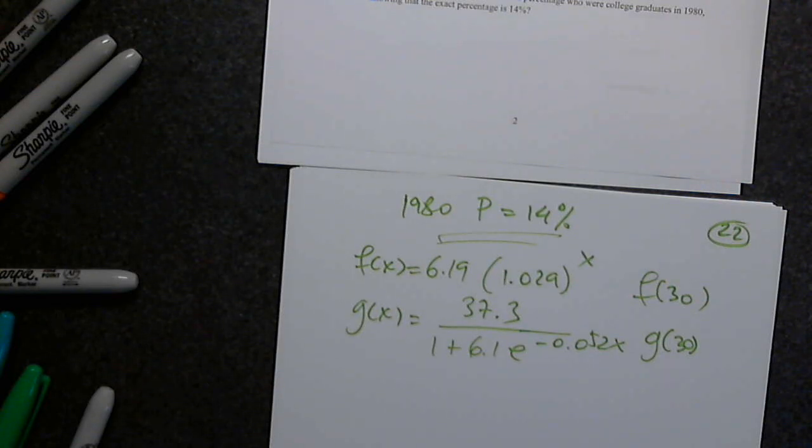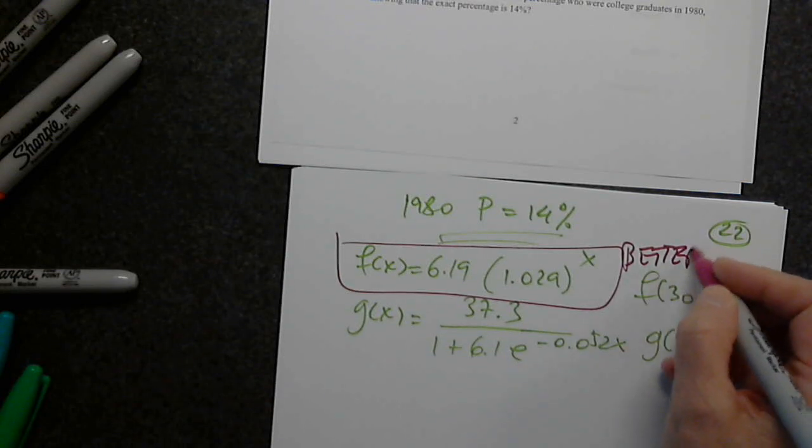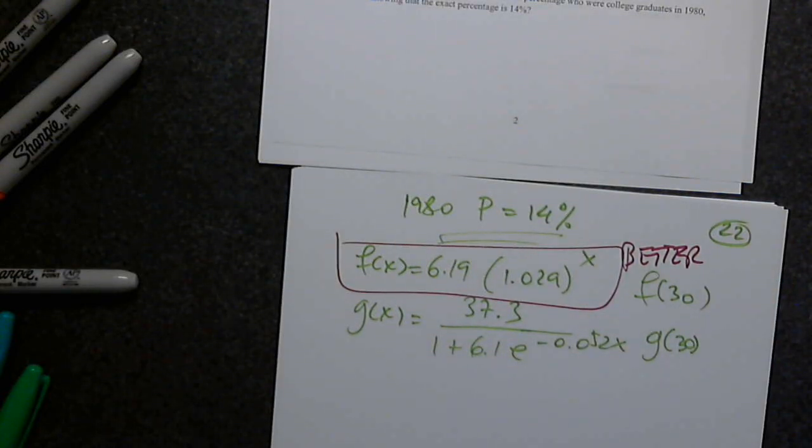And then go to second, table, and plug in 30 for both. And we get both answers right away. Since the correct answer is 14, we will select f of x. So for 30 years after 1950, this is a better model. I cannot say that it's better for all years, but I can say it's a better model for 1980. That I can say. Is this better? Yes. Perfect.